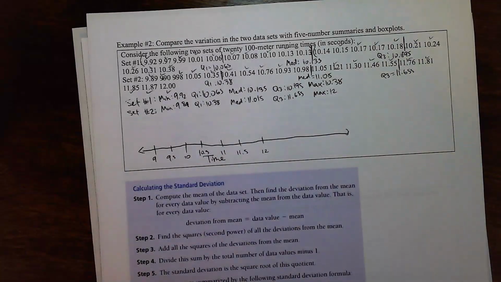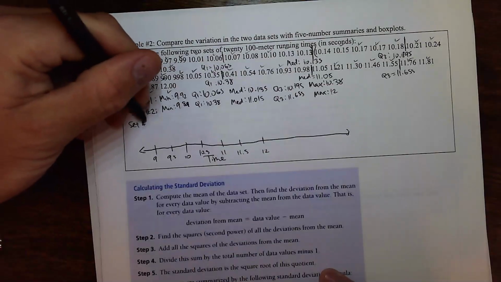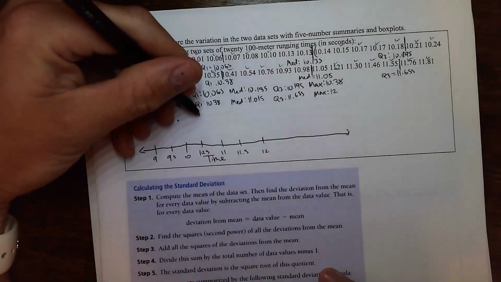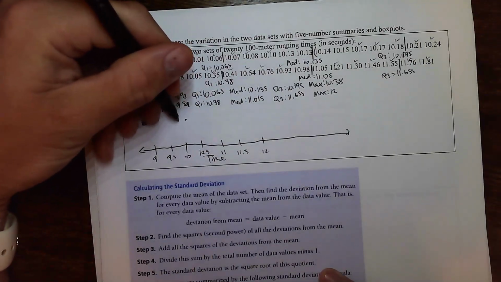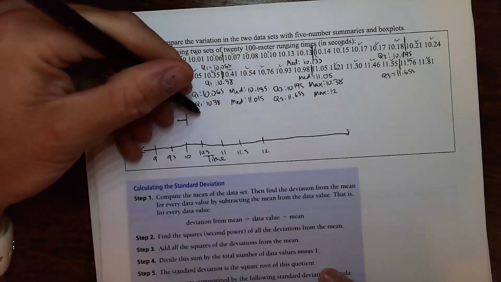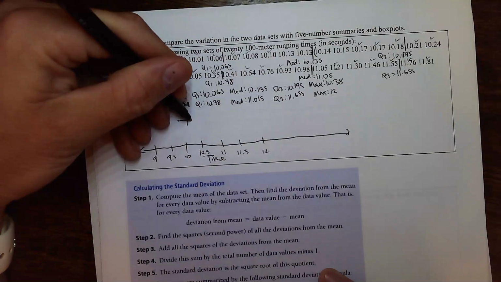And basically when you do a box plot or box and whisker plot, you're going to graph the 5-number summary. So 9.92 for set 1, 9.92 will be right here. 10.065, so it's right there. So from the minimum to Q1, you do a whisker. Starting at Q1's your box, 10.135. That looks like about right there. 10.195 looks like right there.